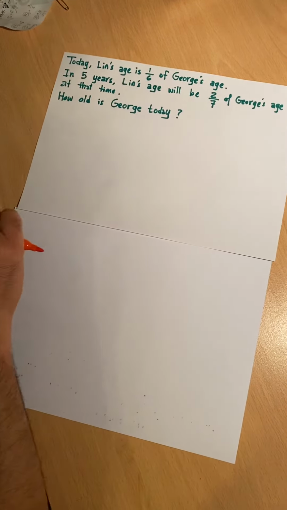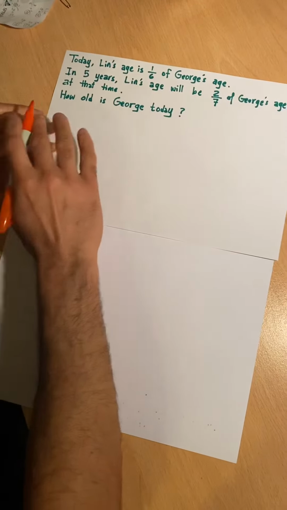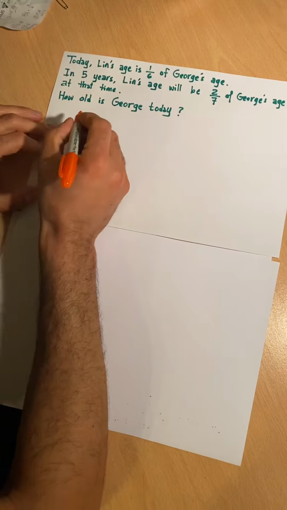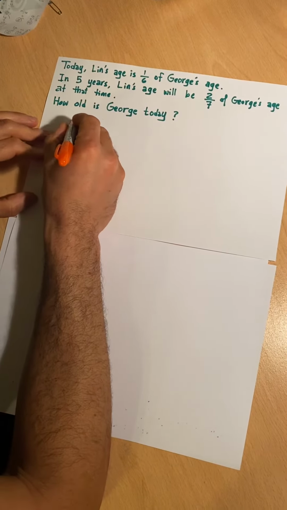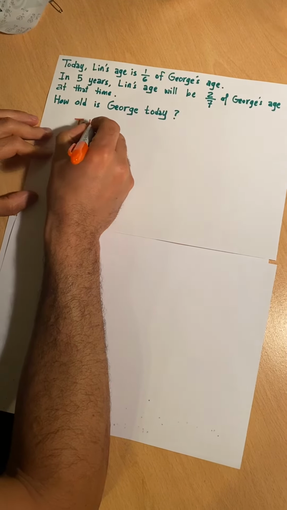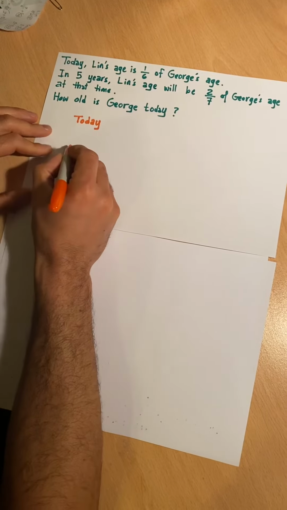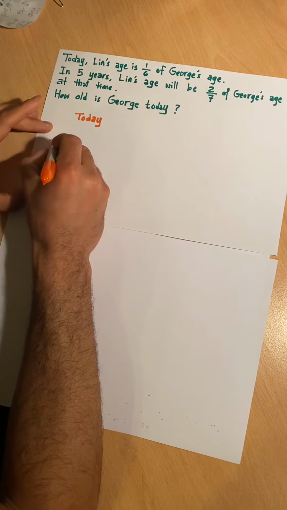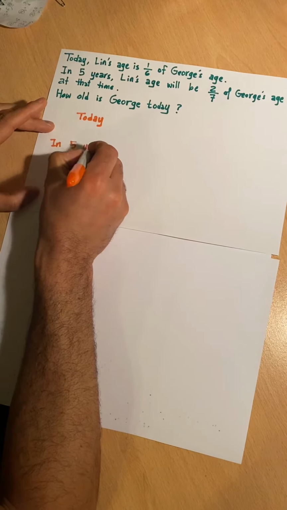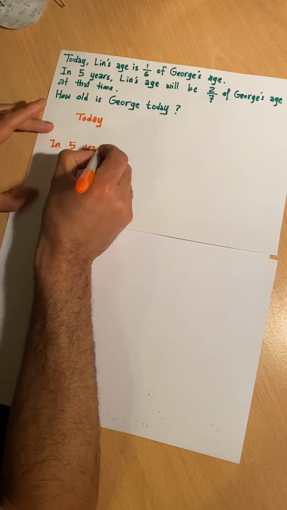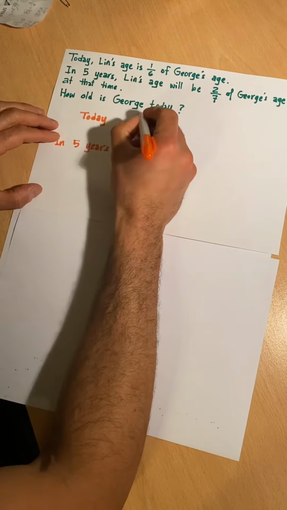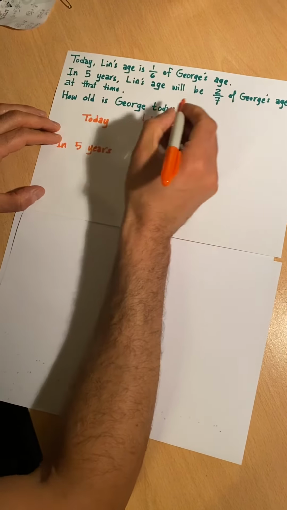So I always tell my students, with problems like this, don't try to do it in your head. Try to do some sort of a diagram. So let's write today, and let's write in 5 years. Right now we're just organizing our thoughts. And let's write the two characters that we have, Lynn and George.